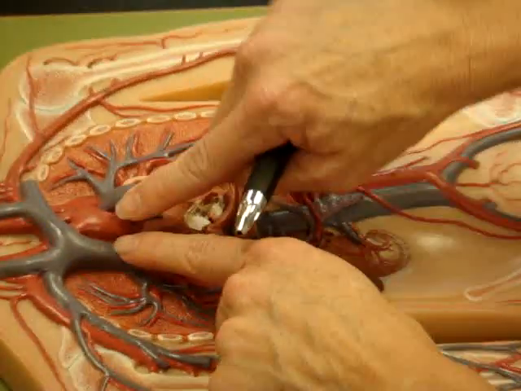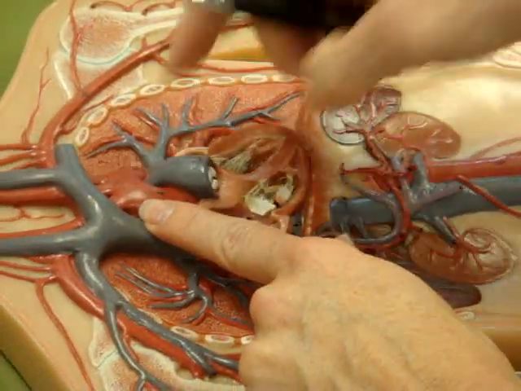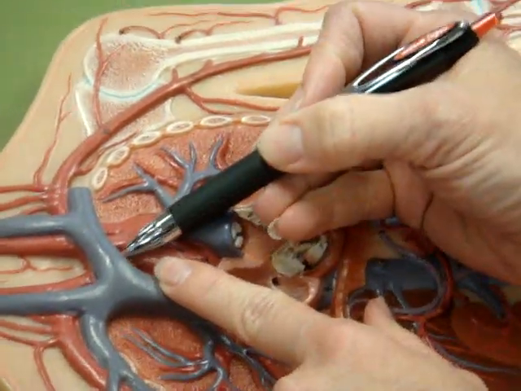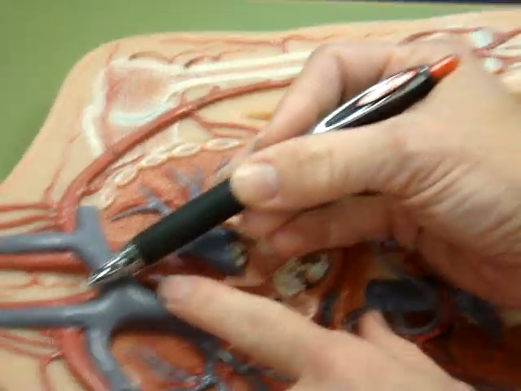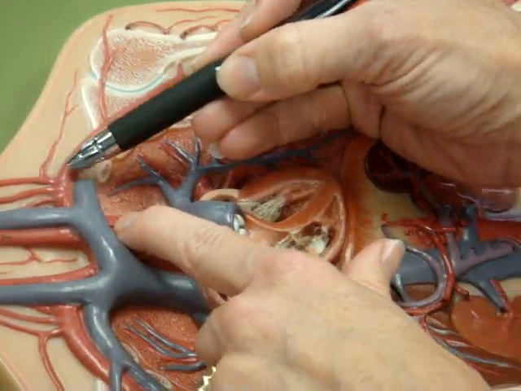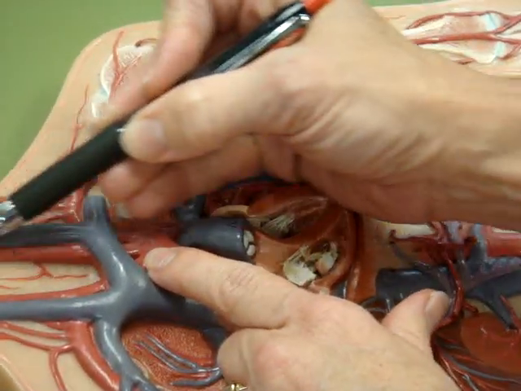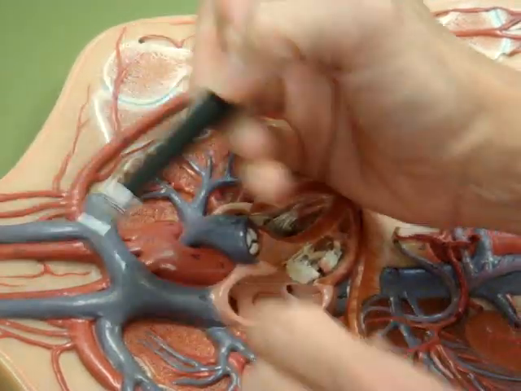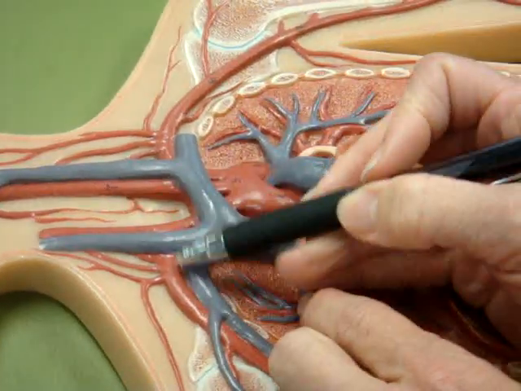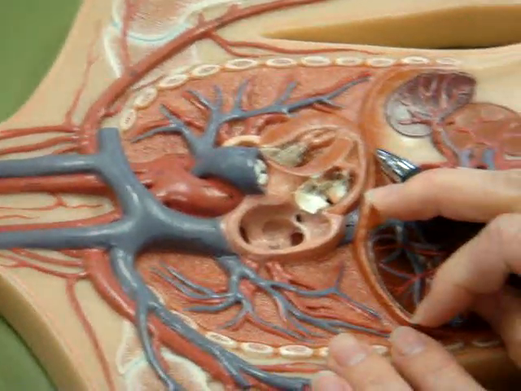Here's the heart. Here's the ascending aorta and the aortic arch. And notice there's 3 branches coming off of here. Okay, that's that brachiocephalic trunk, which will turn into the subclavian. And here's your subclavian on this side, and here is one of your common carotids. This is your other common carotid that's going to come off that brachiocephalic, and that will let you know when that subclavian shows up there.